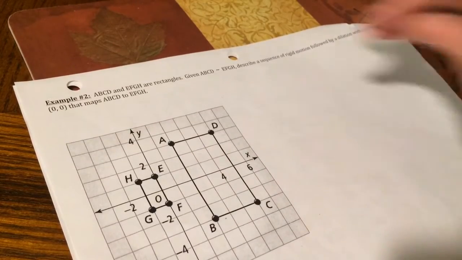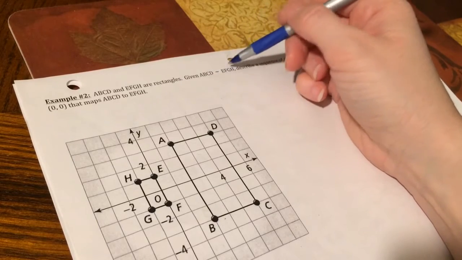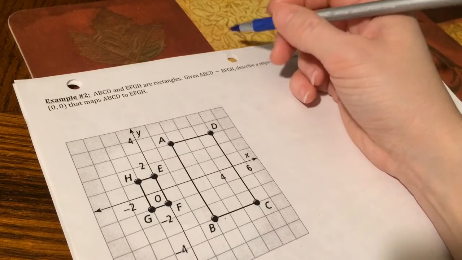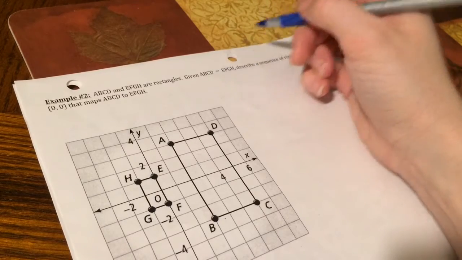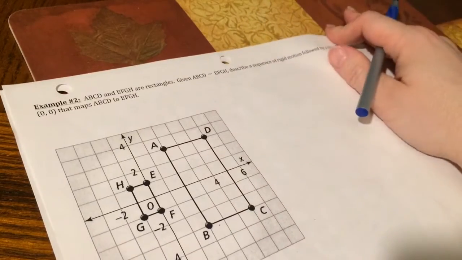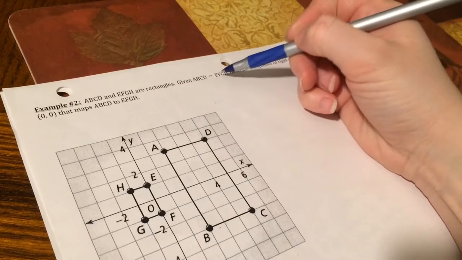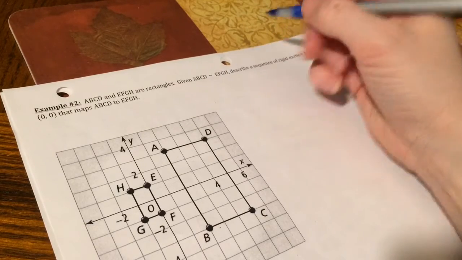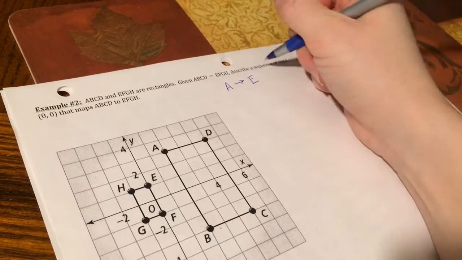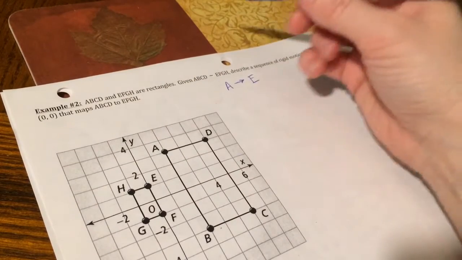The first thing we want to figure out, since the letters are different in both of our figures, is which points correspond with which points. Remember we learned about the importance of the order. A is the first letter in ABCD, and E is the first letter in EFGH. So point A corresponds with point E.